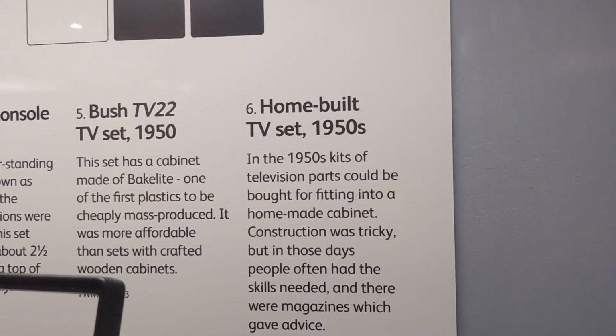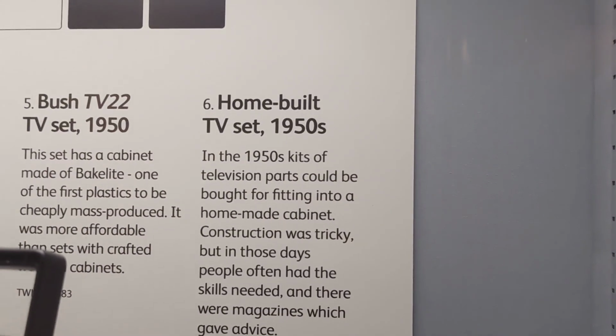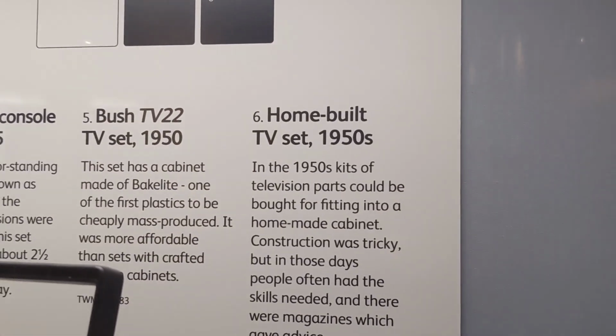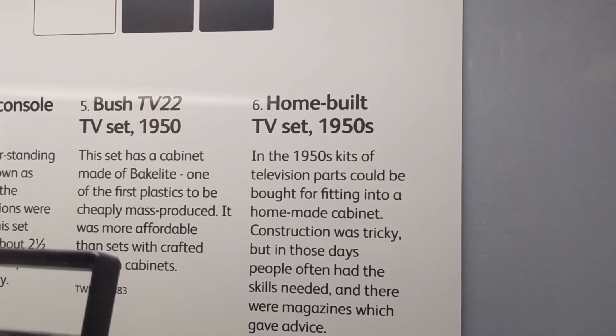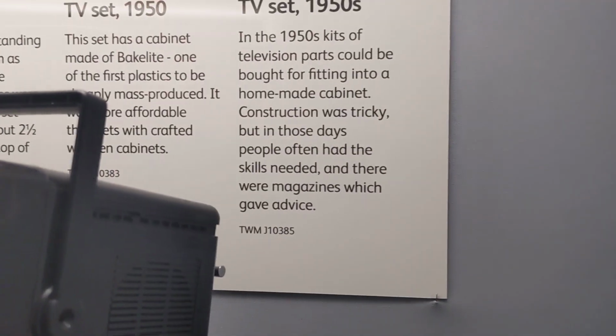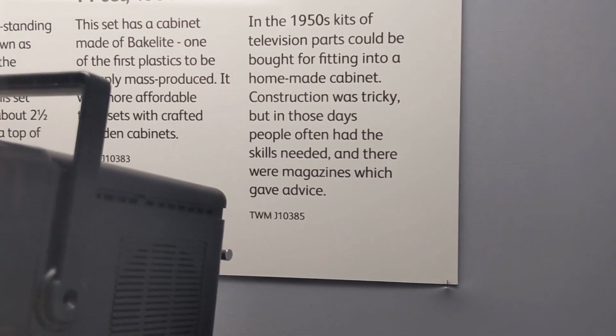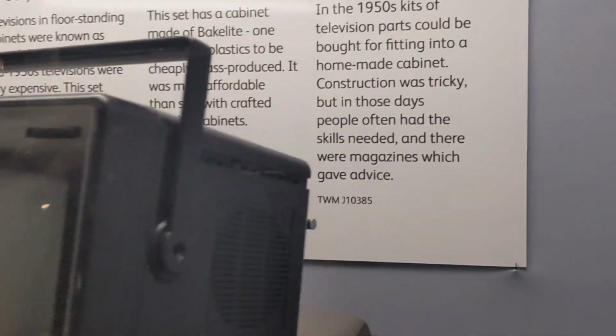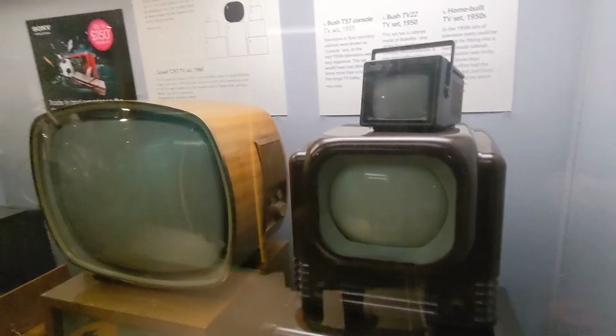Home-built TV sets, 1950s. In the 1950s, kits of television parts could be bought for fitting into homemade cabinets. Construction was fairly tricky, but in most cases people had the skills needed, and there were magazines which gave advice.